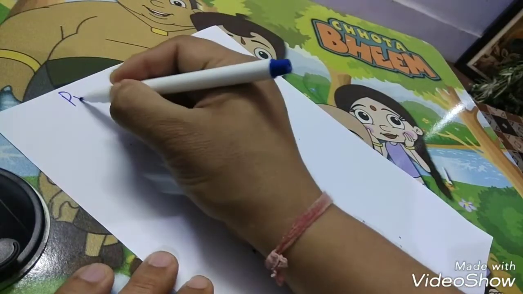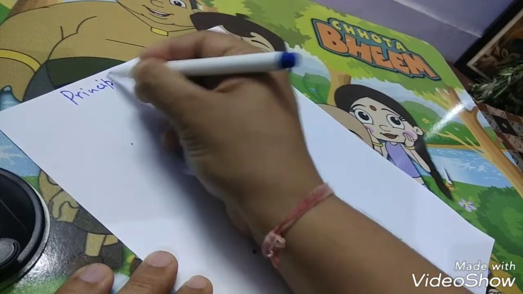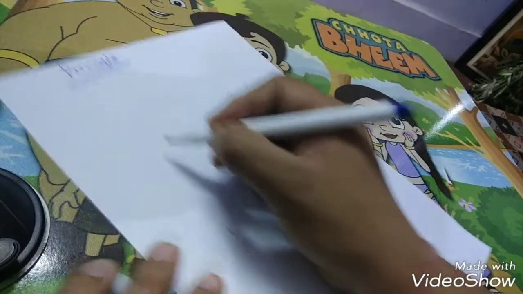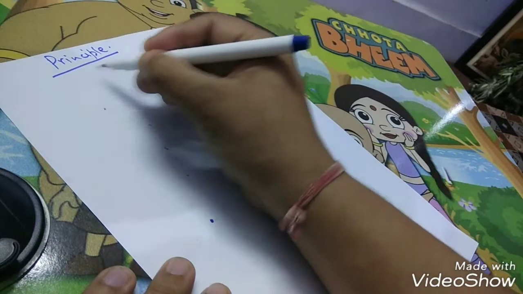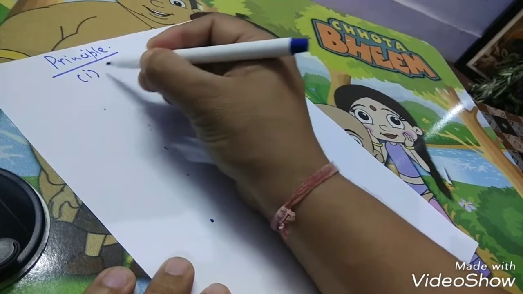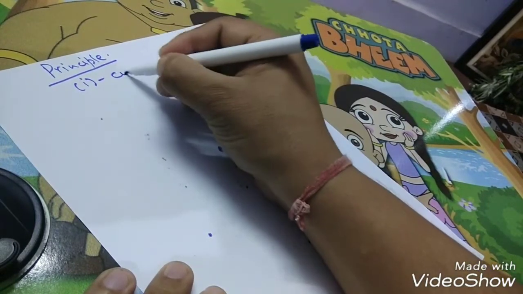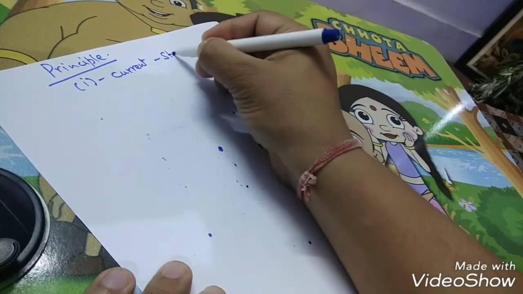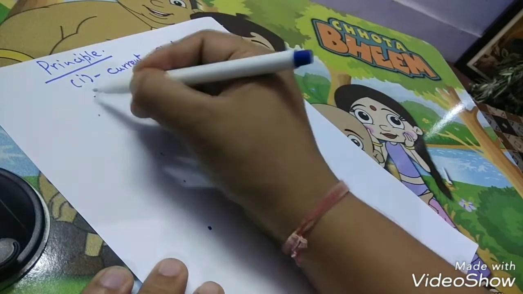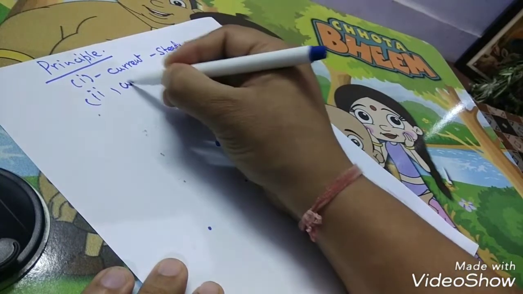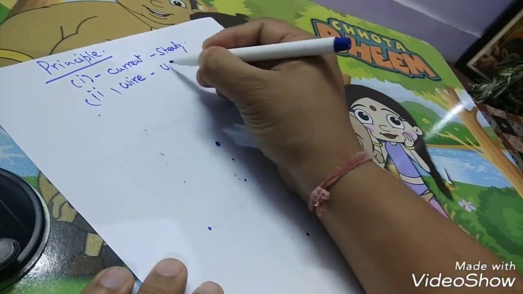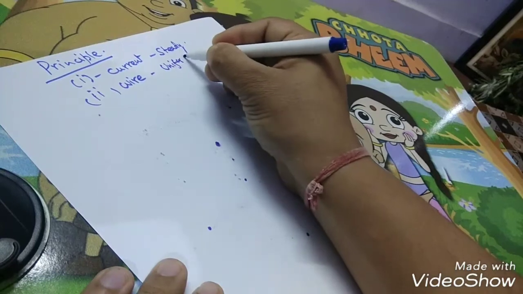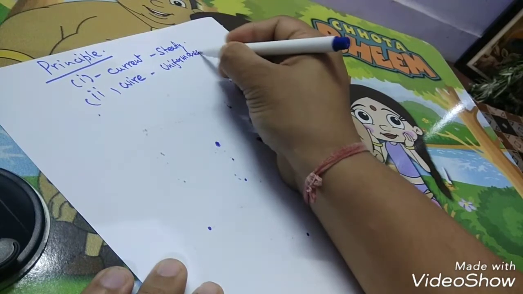On what principle is it based? What is the principle behind this potentiometer? There are two conditions again. Number first, current should be steady. Number second, the wire is to be taken of uniform area of cross section.